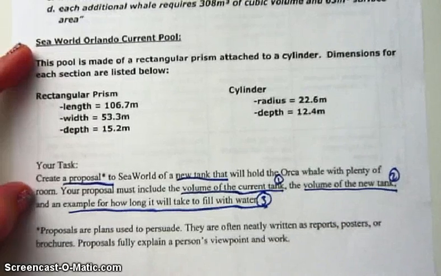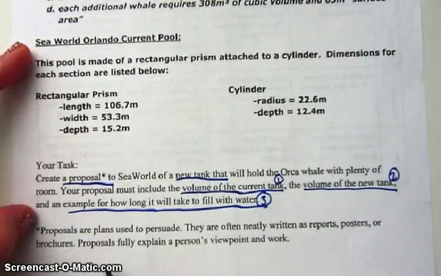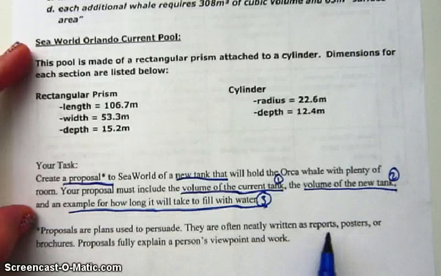There's also a reminder at the bottom that the proposals are used to persuade their plans. They should be written neatly as reports, posters, or brochures. And you should be able to share your viewpoint on whether or not this is enough room.